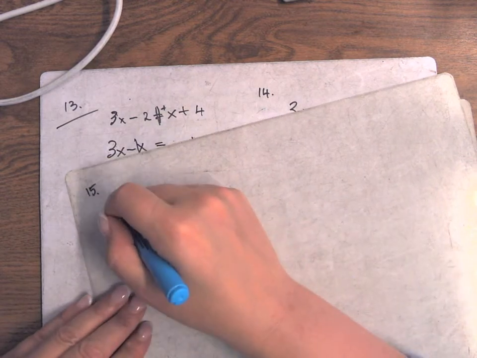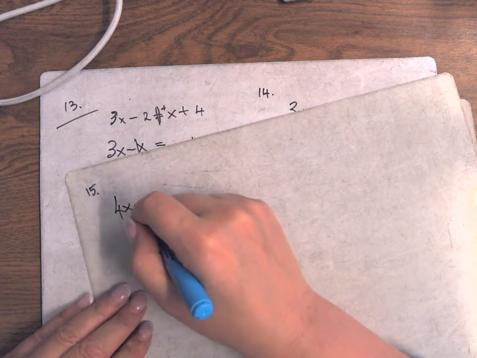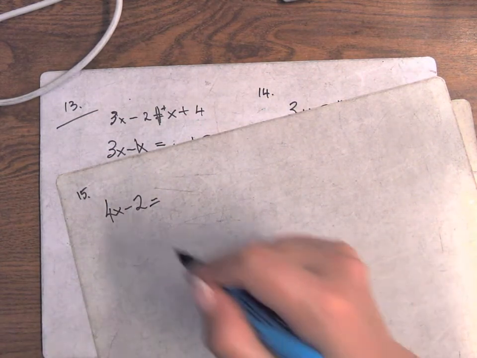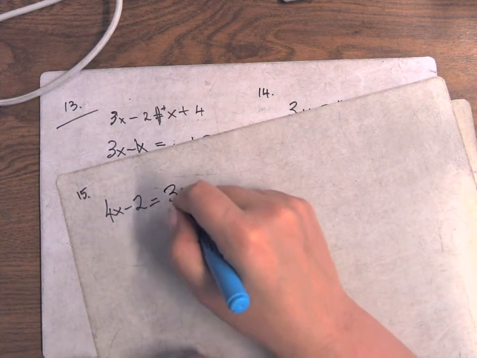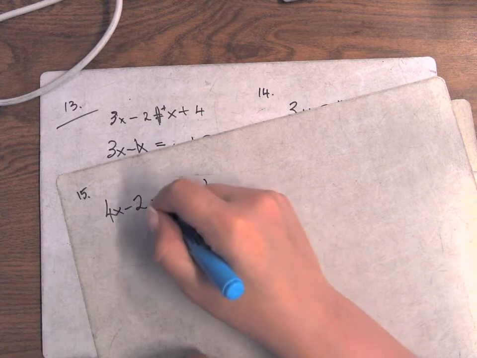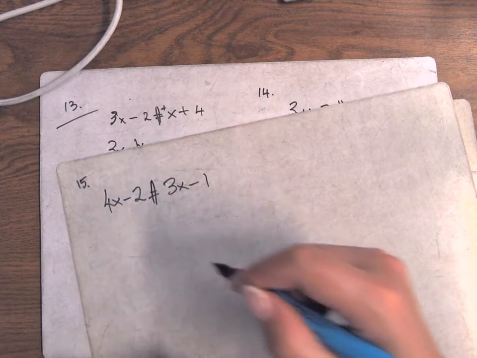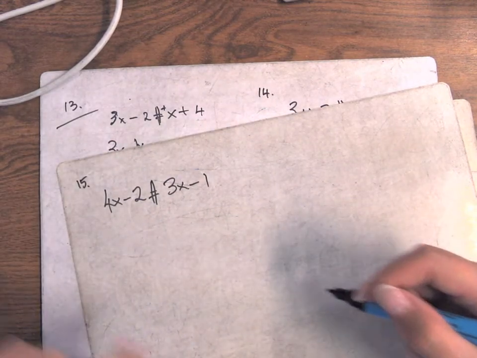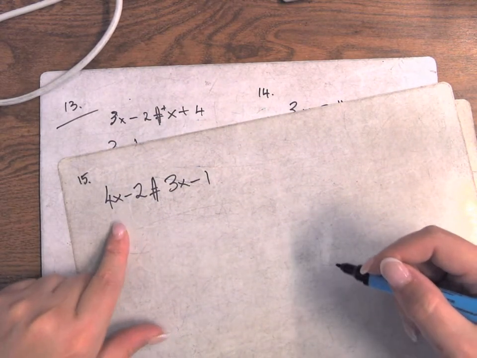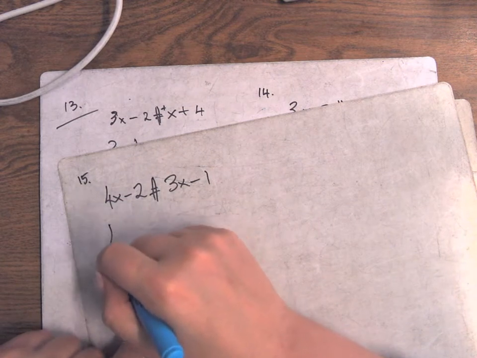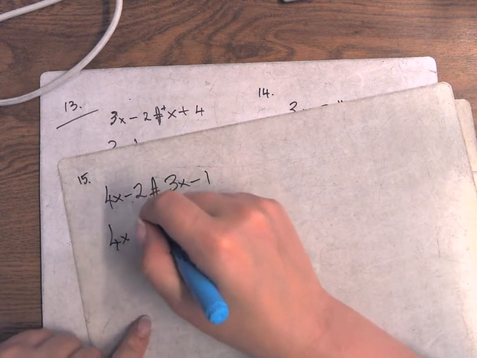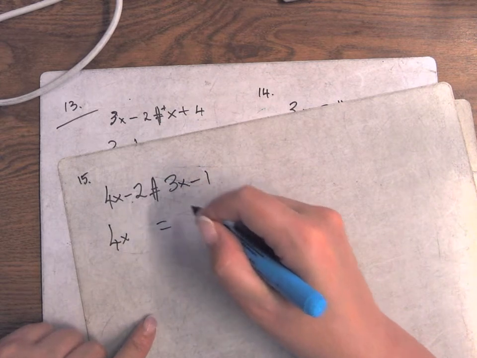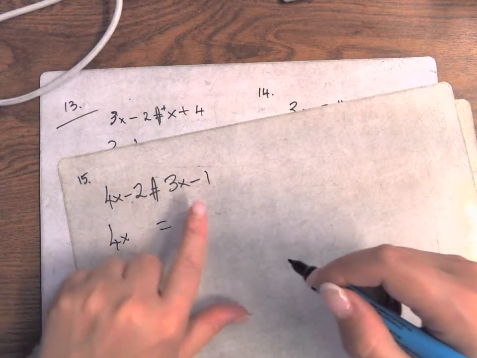4x minus 2 equals 3x minus 1. So build a wall. Who else got stuck? Kayla, did you get stuck? Doesn't matter. Call out. Do I write down the 4x or not? Yeah. Okay. What's the story with minus 2? Bring it over. What's the story with the 3x? It has to change. Yeah, it has to move as well.